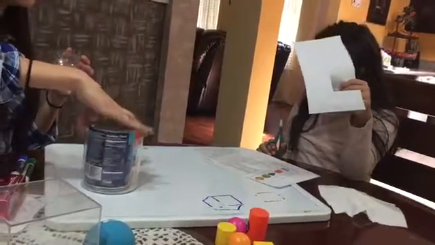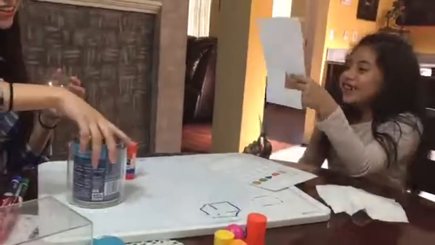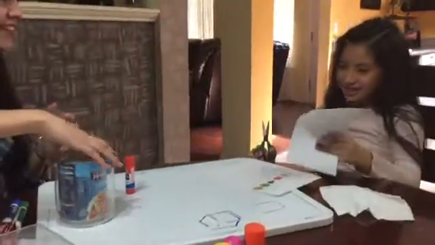What does it look like? Like this? Good. What is the name of this? This is the sphere. So this is the... it's a cylinder, right?